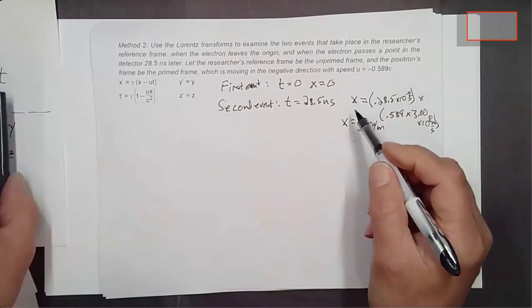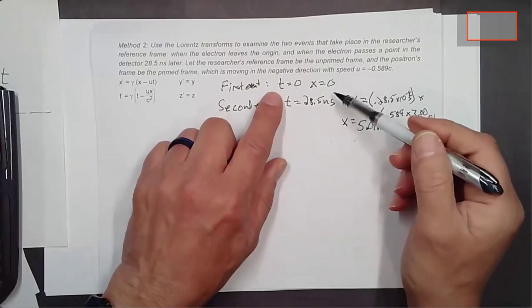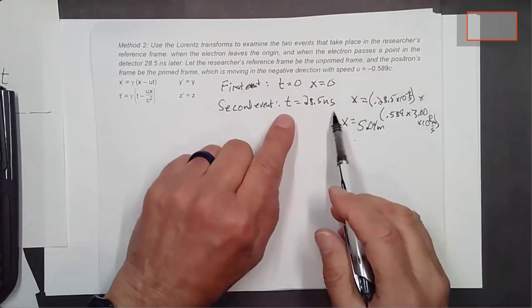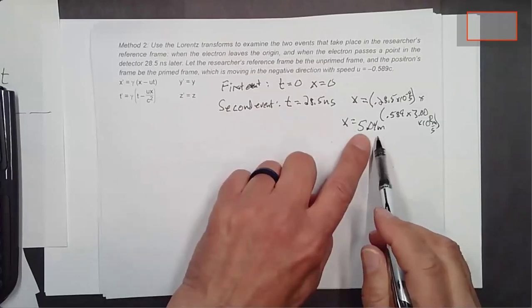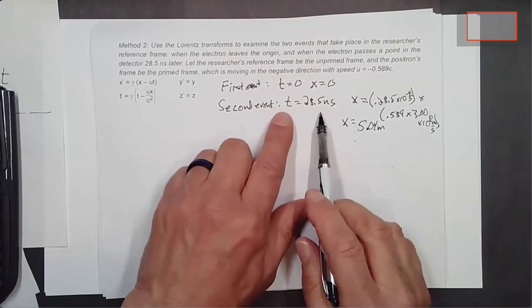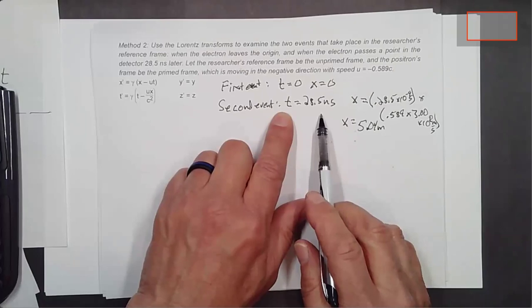So that's the second event. First event happens at the origin at time 0. Second event happens 5.04 meters away at time 28.5 nanoseconds.